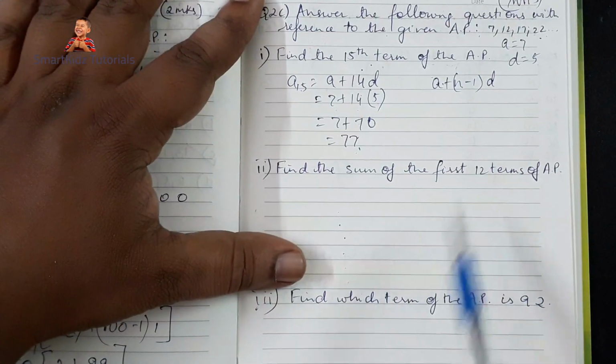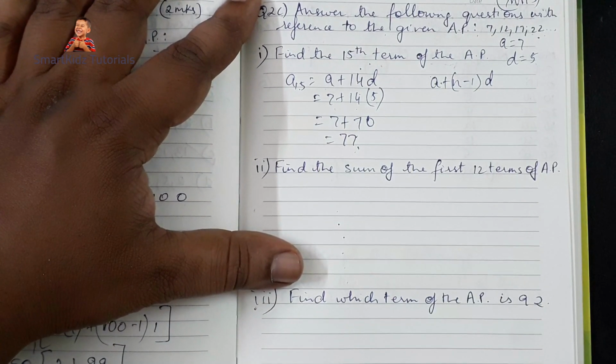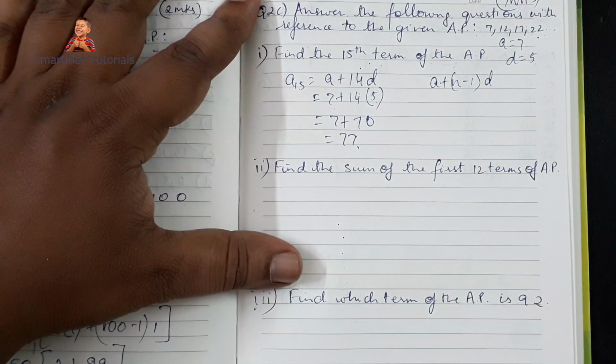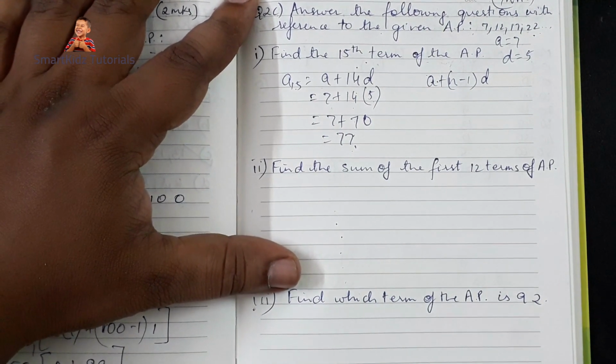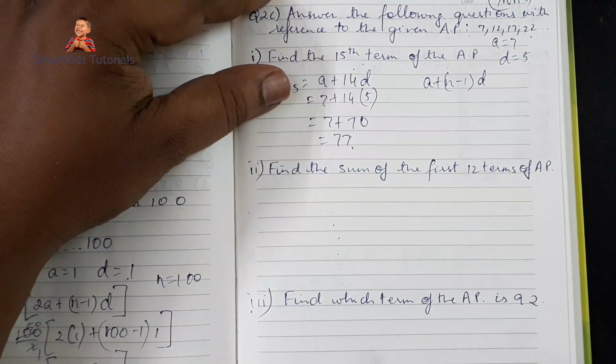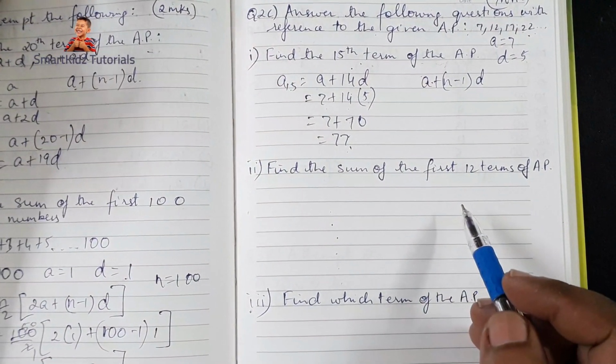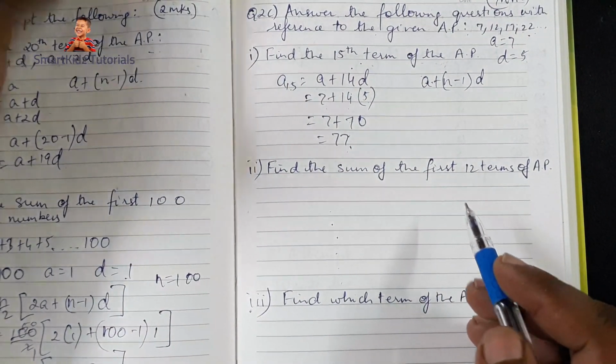Next one, find the sum of the first 12 terms of the arithmetic progression. Here some additional things are given in this case.